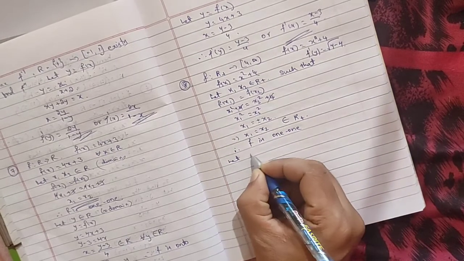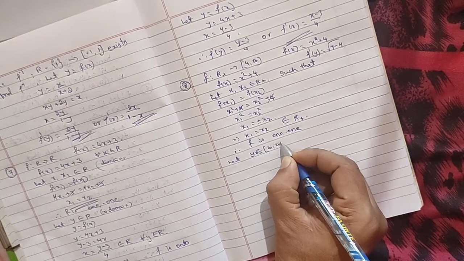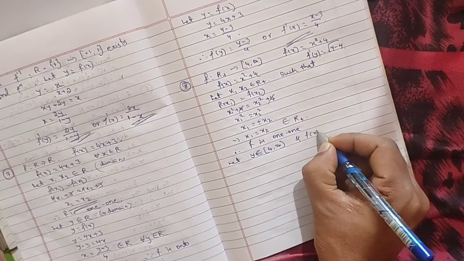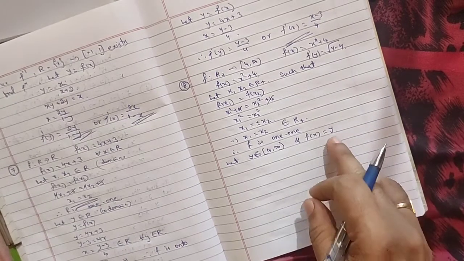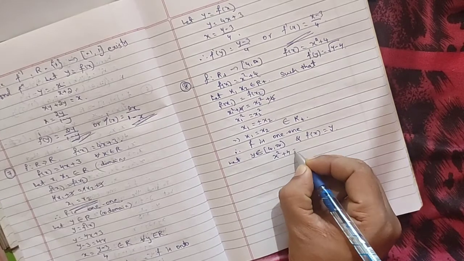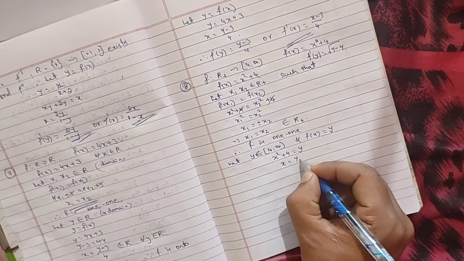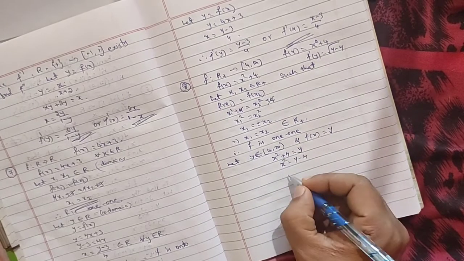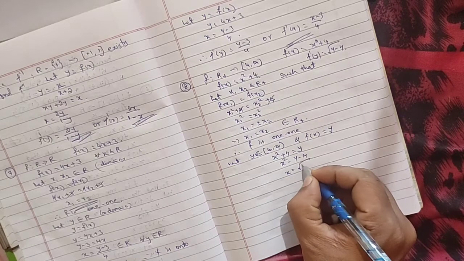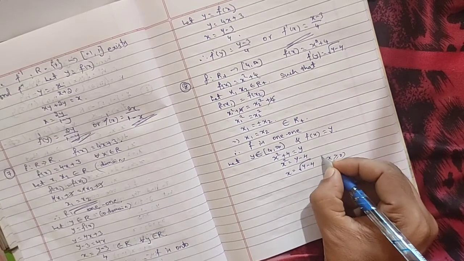Now let y belong to [4, infinity), and we consider f of x equals y. Let y equals f of x, so x square plus 4 equals y. Then x square equals y minus 4, so x equals root of y minus 4, with x greater than or equal to 0.